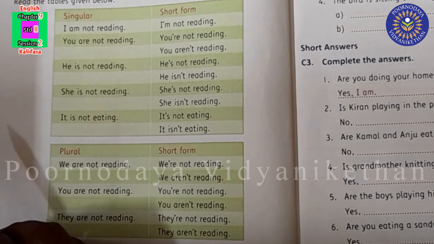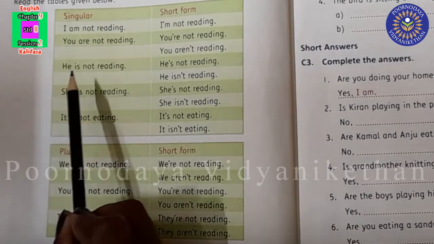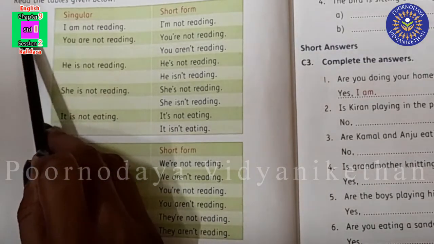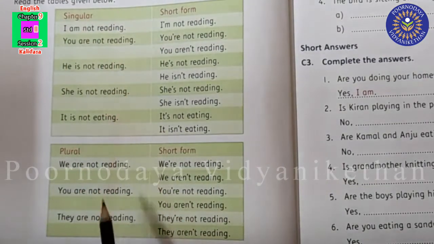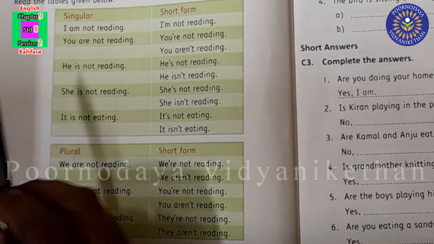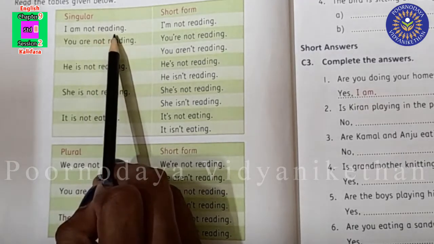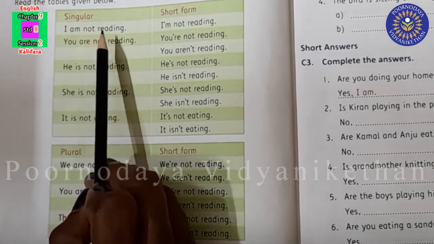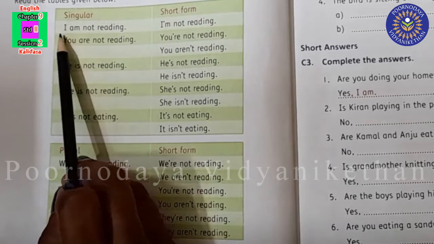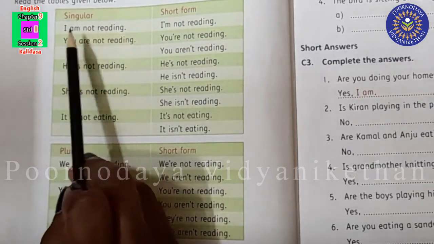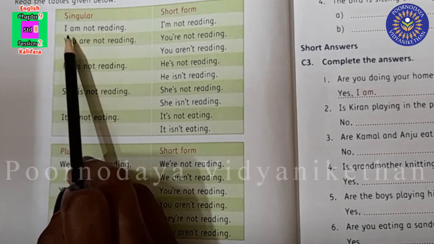So we learned singular and plural forms. Now we are going to learn the short forms of singular and plural forms. Read the tables given below. We have two tables here and we are going to read these tables. First, see the singular form. I am not reading. This is a sentence and this is singular in form. Here I is singular.